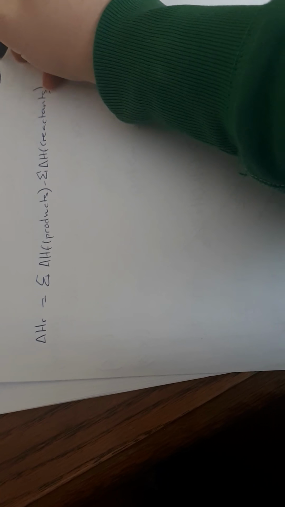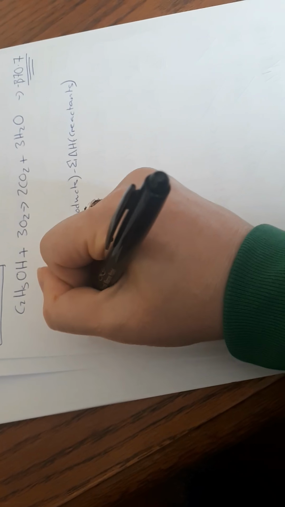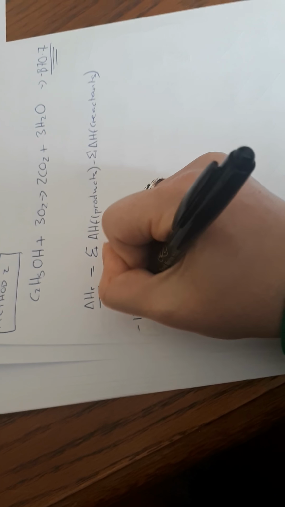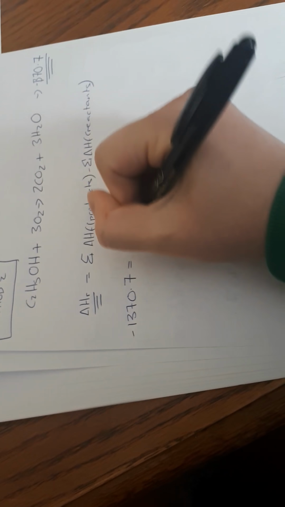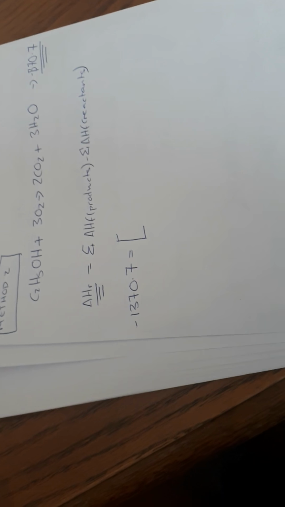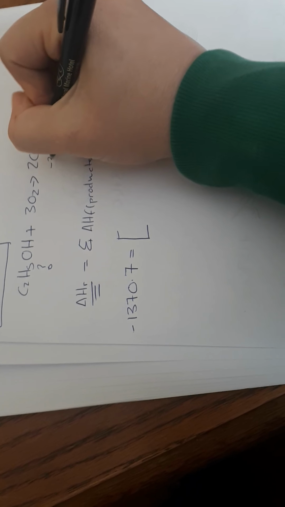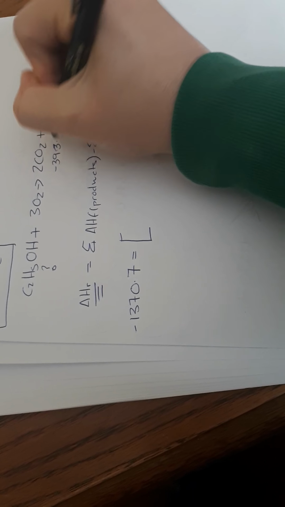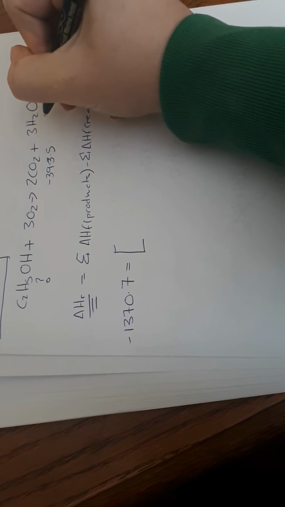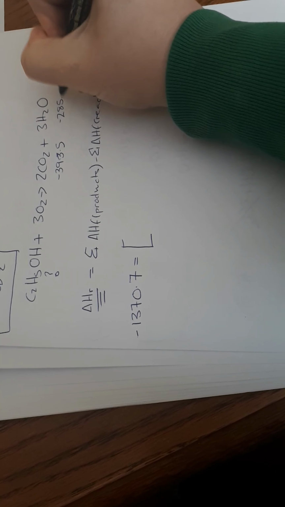So this question is slightly different to the last one because in this case, I'm given my delta heat of reaction. So minus 1370.7 equals the delta heat of formation of my products. I am told carbon dioxide is minus 393.5. And I'm told water is minus 285.8.